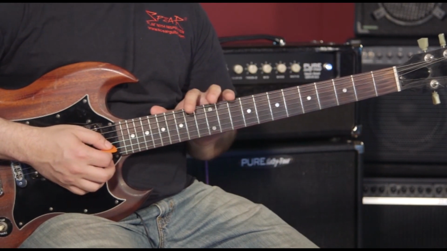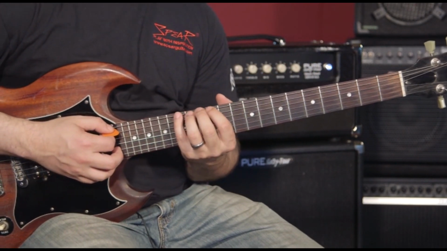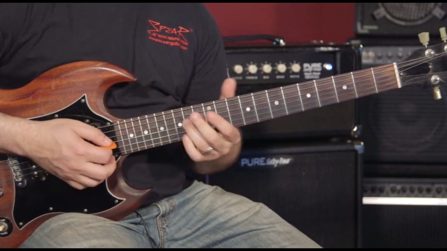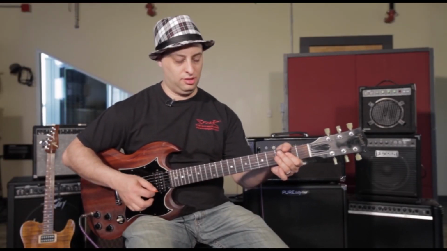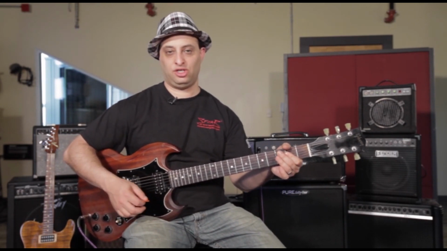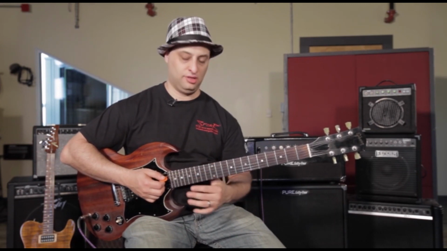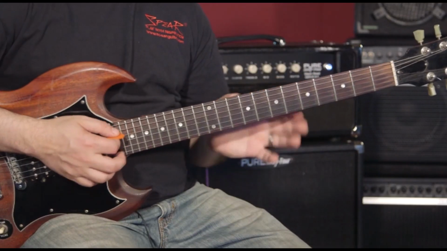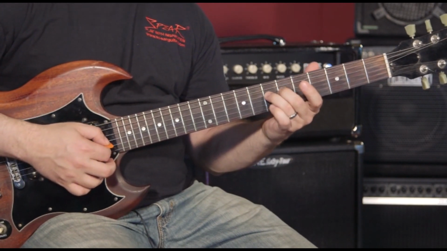Now there's 5 basic boxes. I just showed you the first one. And remember, let's say I'm in the key of A, where would I find that box? Well, let's just think. Here was E, and the root was on the low E string. So where's our A? It's on the 5th fret, so we can play it here.